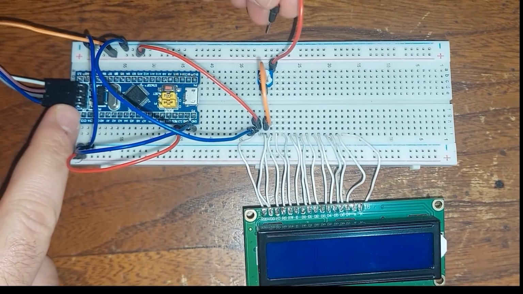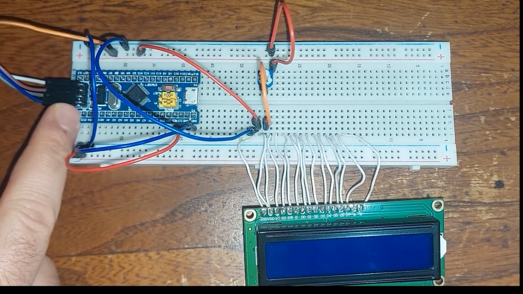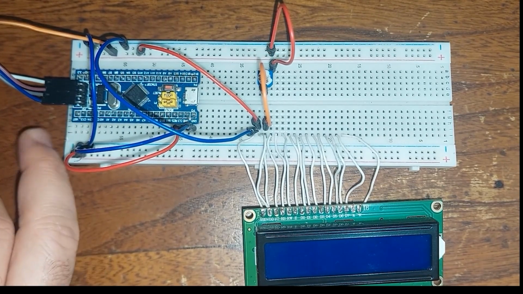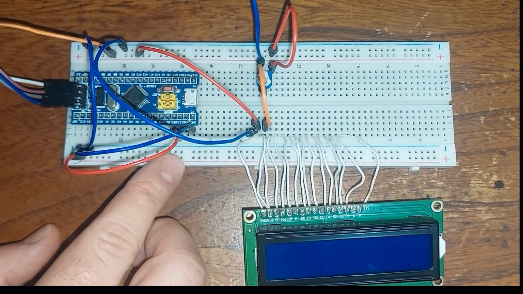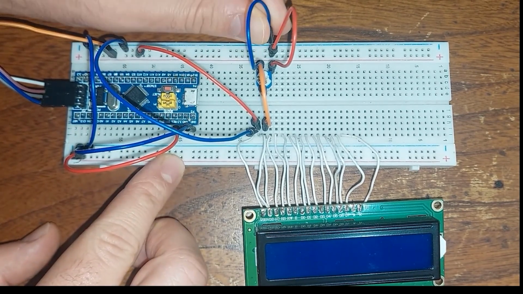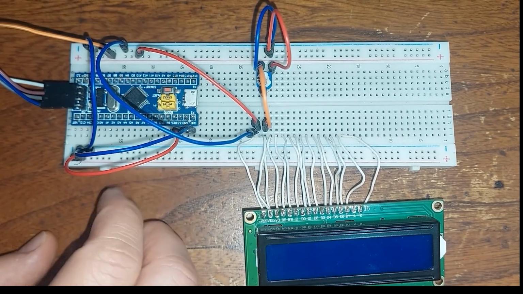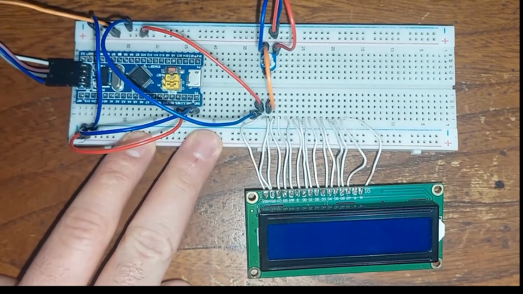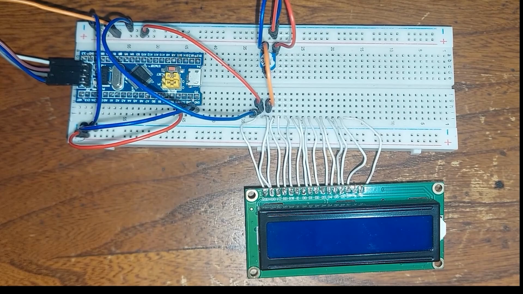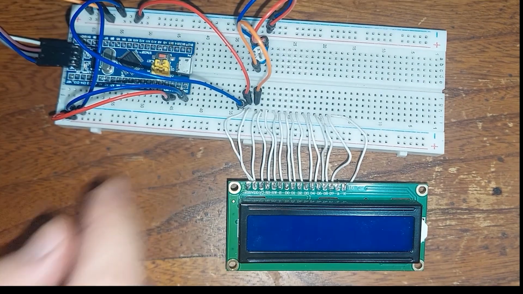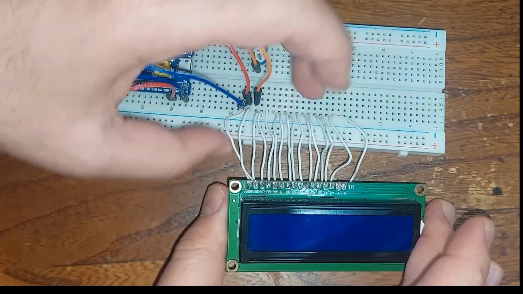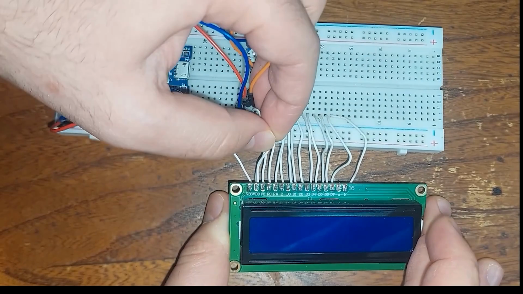Generally, we have to provide a resistor of around 1.5 kilo ohm for this VO pin, so it gives us a good contrast. When I bought this LCD module, I was a newbie, so I soldered wires to these modules. Of course, it's a better idea to solder pin headers to the LCD. It would save a lot of your time.